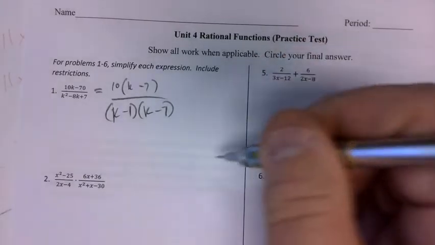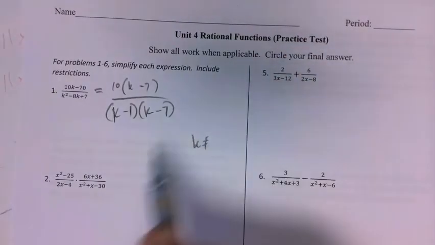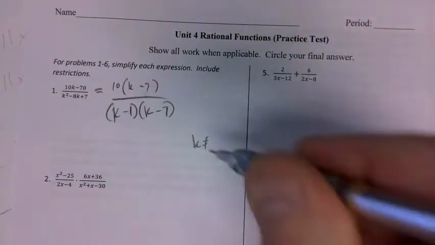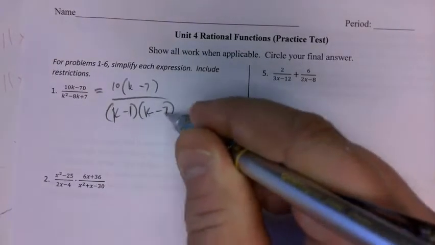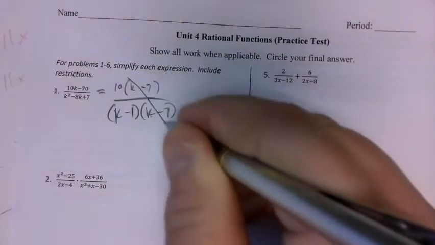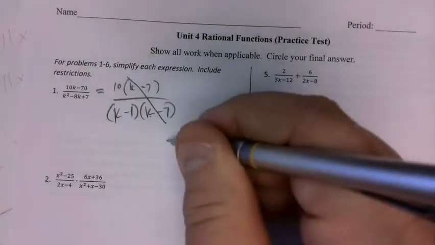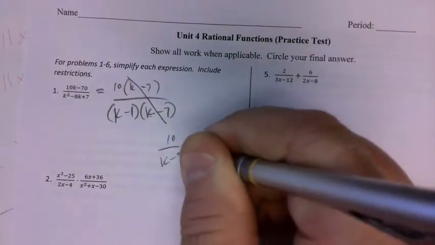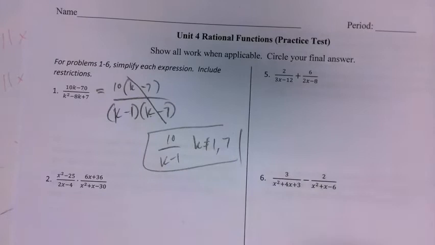Okay, so restrictions for a second. K cannot equal 1 because 1 minus 1 equals 0, and 7 because 7 minus 7 equals 0. K minus 7 cancels, and I'm going to have 10 over k minus 1. So there is my answer.